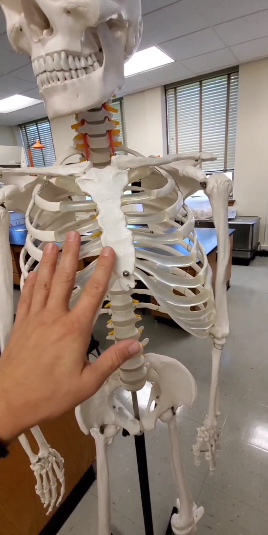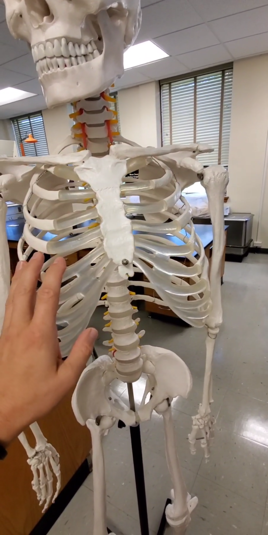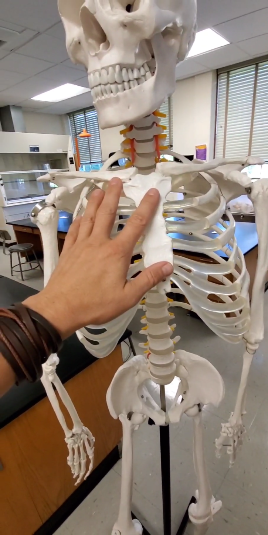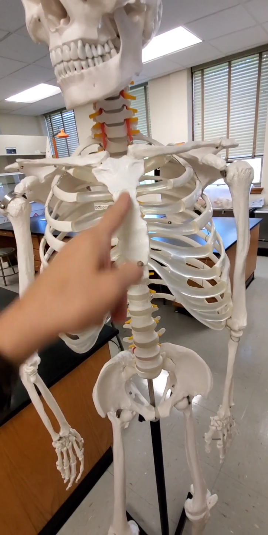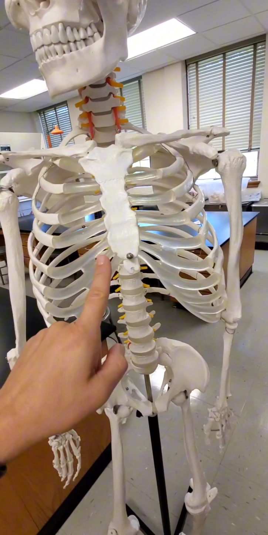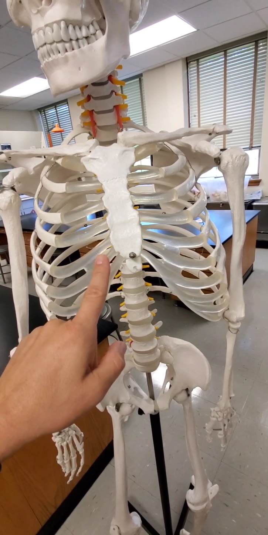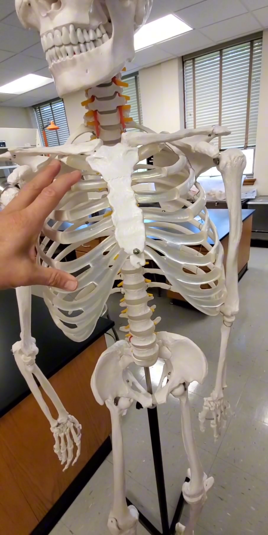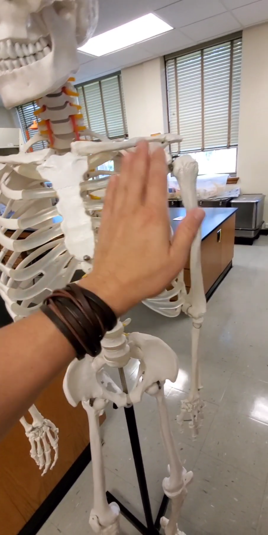So thoracic cage has 24 ribs. So anteriorly we see that ribs are attached to the sternum via the cartilage, hyaline cartilage. So when we look at the ribs, well, there are 12 on one side, 12 on another side.